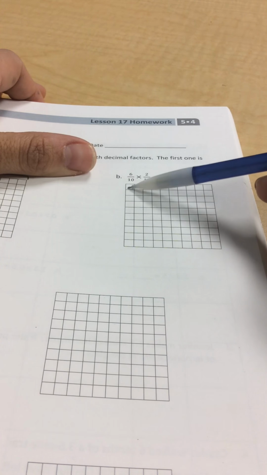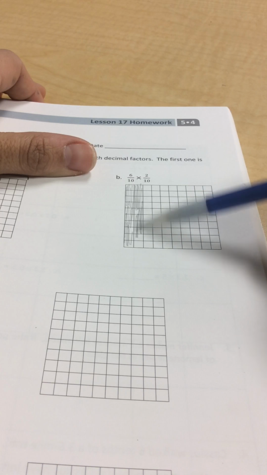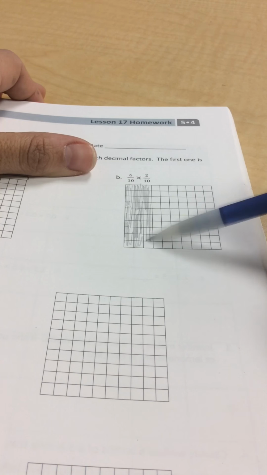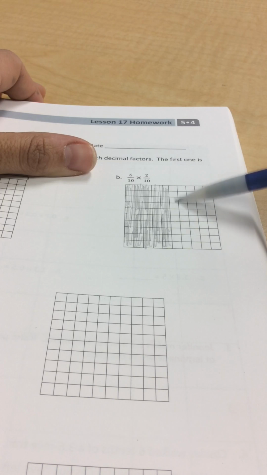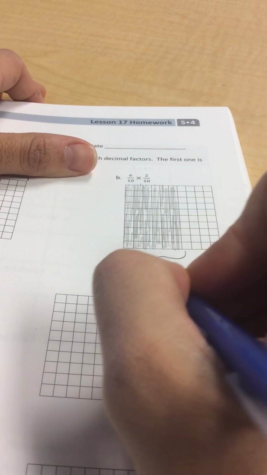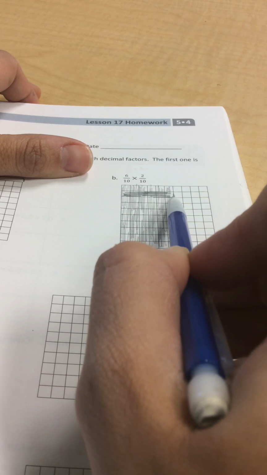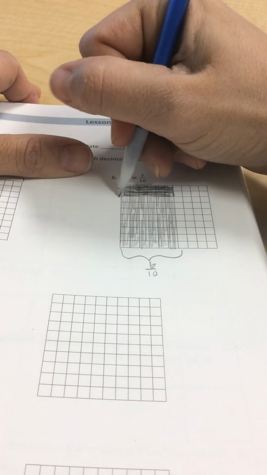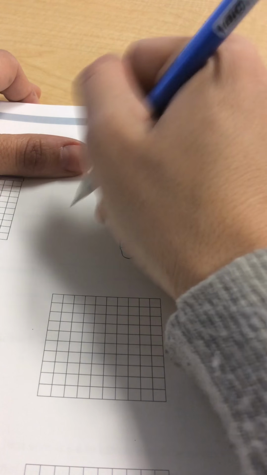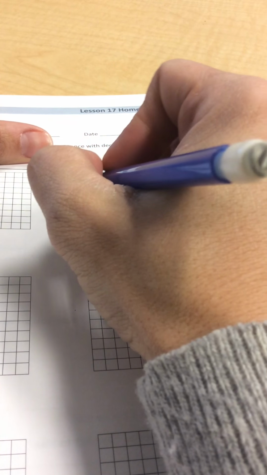So we're going to go over here and add some numbers to that. So if we have 6/10, we would have 1/10, 2/10, 3/10, 4/10, 5/10, and 6/10. So we're going to label that as 6/10, and then we're going to take 2/10 of what we already have. So 1/10 and 2/10. And some kids like to do this in two different colors so they can see where they overlap, and that's perfect. That's great too.